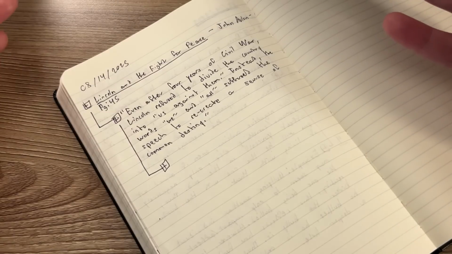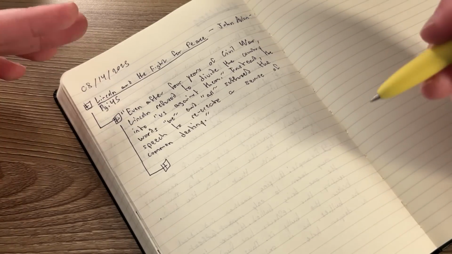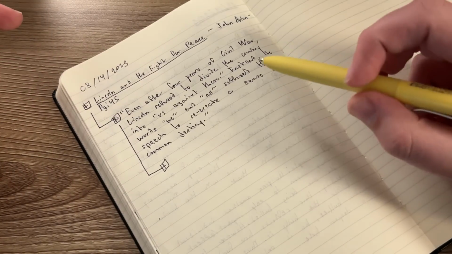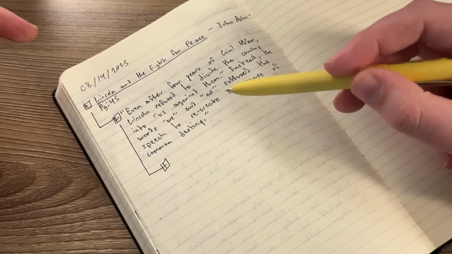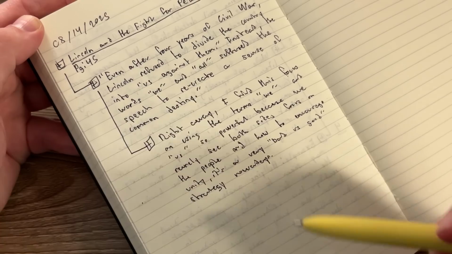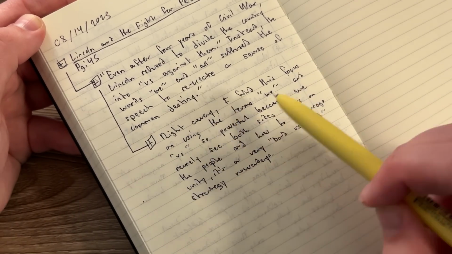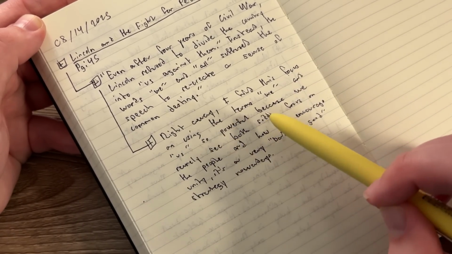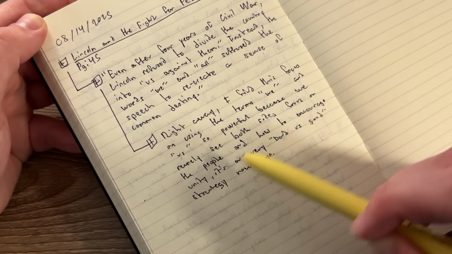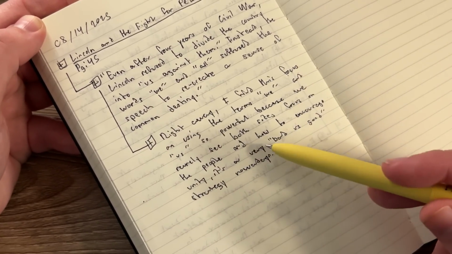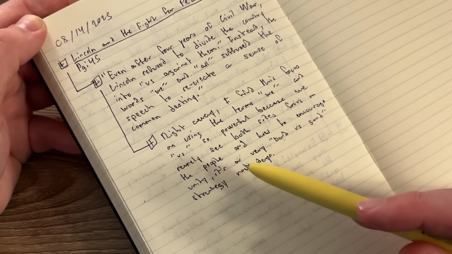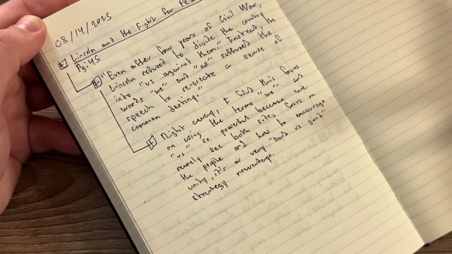And we don't see that anymore. So right away, I'm telling myself, hey, this stands out to me for this reason. So I'm going to write that down. So let me show you an example. So I wrote out my interpretation, right? Right away, I find this focus on using the terms "we" and "us" so powerful because we rarely see both sides focus on the people and how to encourage unity. It's a very bad versus good strategy nowadays with politics.